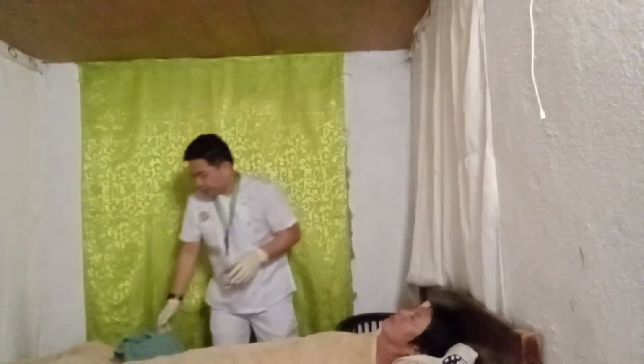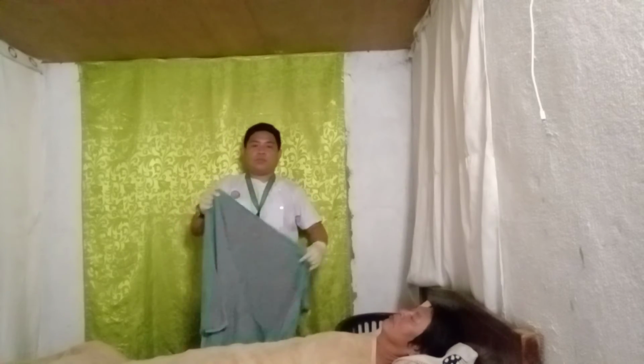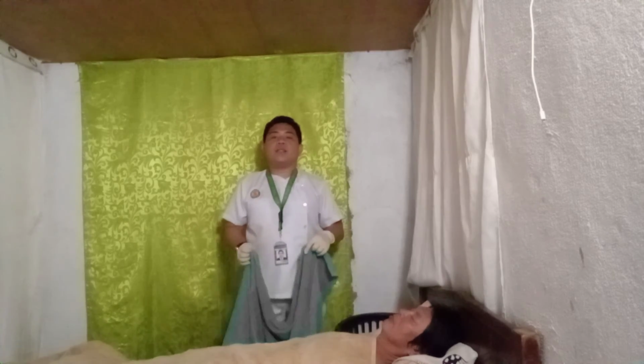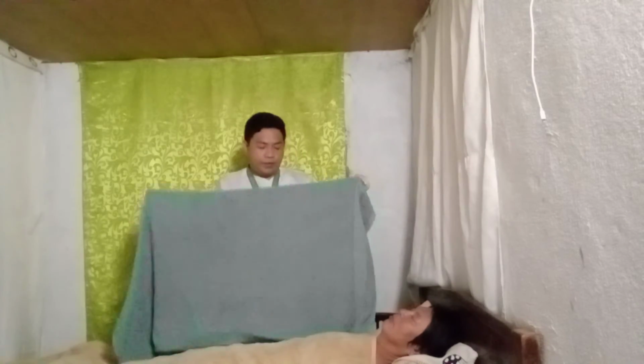Next is place a bath towel over the client's chest and fold the bath blanket down to the pubic area, and wash, rinse, and dry chest and abdomen using long firm strokes, paying attention to the skin folds. Rationale, skin folds accumulate dirt. And the next is cover the client's chest with a blanket, then remove the towel.